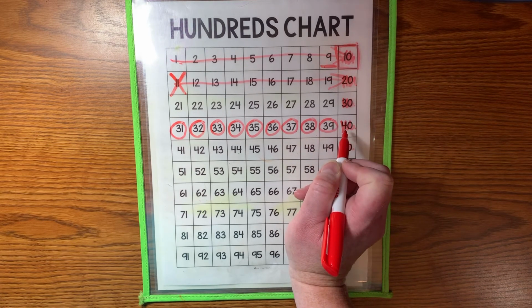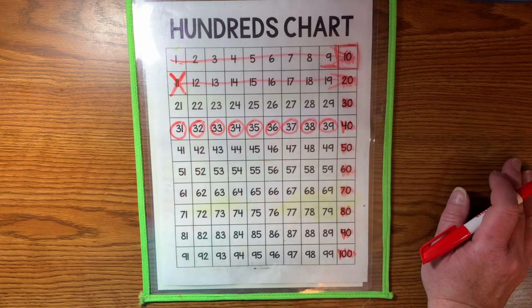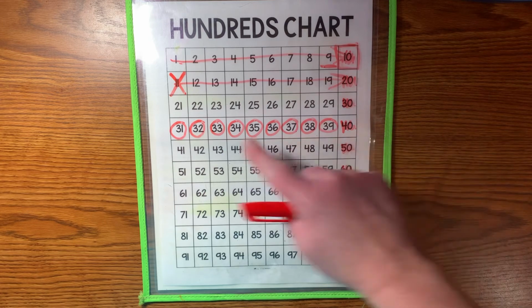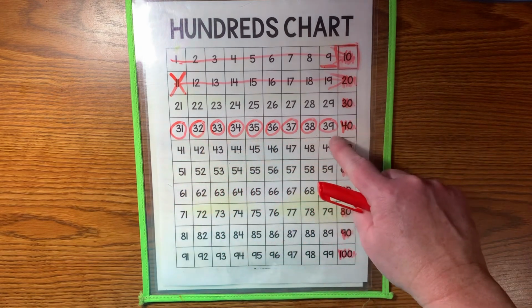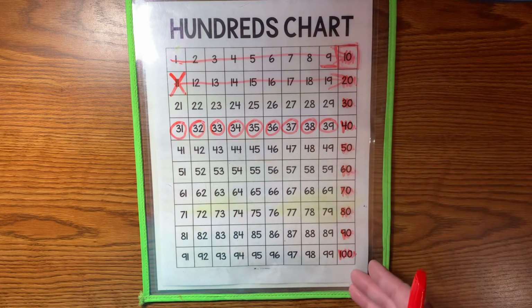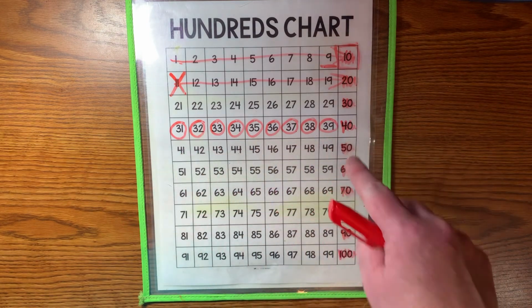Oh, look, I don't circle that one. You see that? Because it does not start with a 3. If you weren't looking at the screen, look now. I circled all these that start with a 3, but not that one. On the last row, that number changes. So the numbers are all the same until that last row.